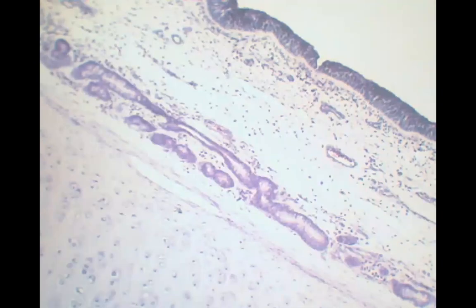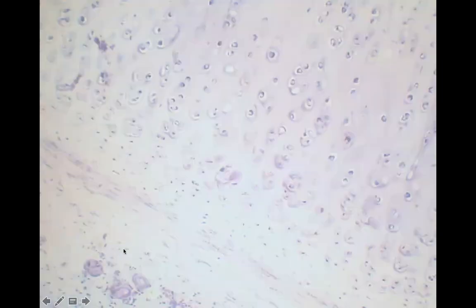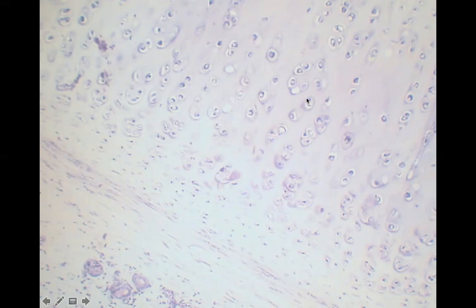Okay, this is a picture of a trachea, taken from the laboratory. This is your lining epithelium, then the lamina propria. This is the submucosal layer, and it comprises your tracheal glands. And this one is your tracheal cartilage, or your hyaline cartilage. This is the high power magnification, showing you the different chondrocytes found in the matrix, singly or in isogenous groups.